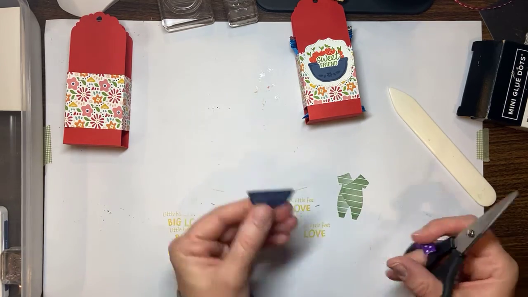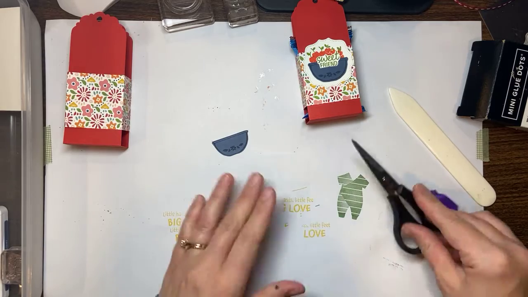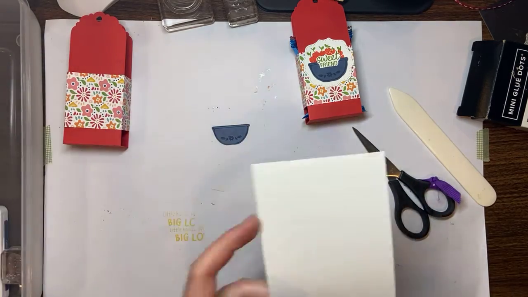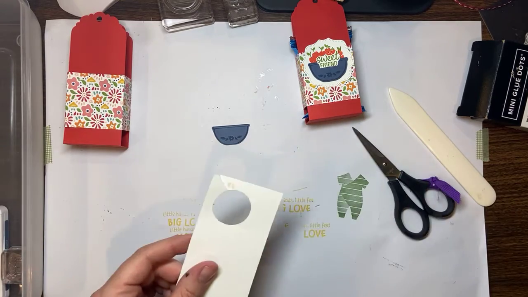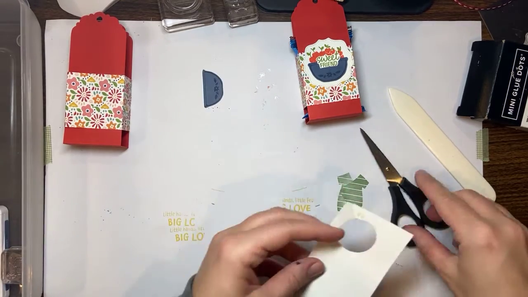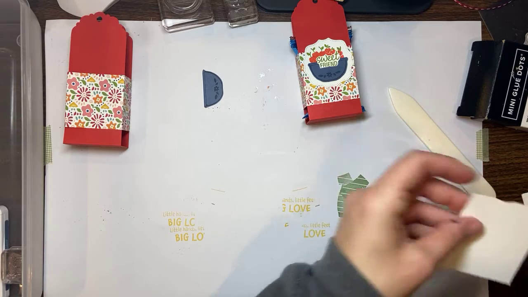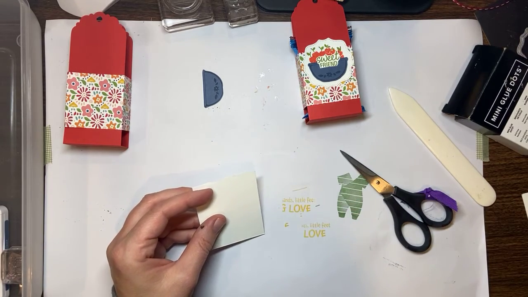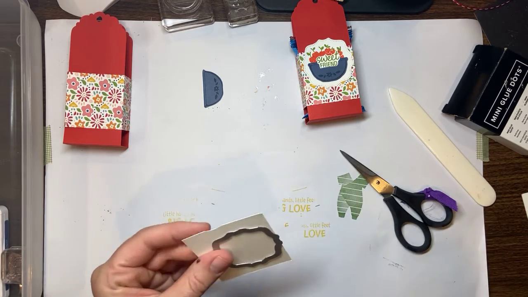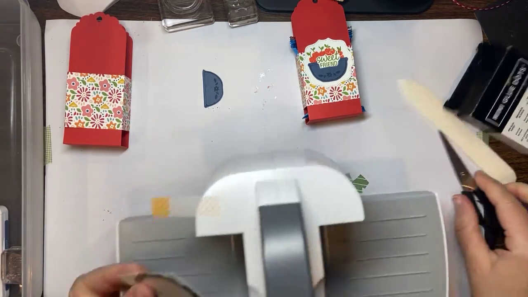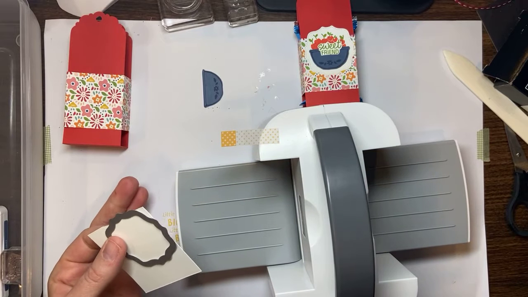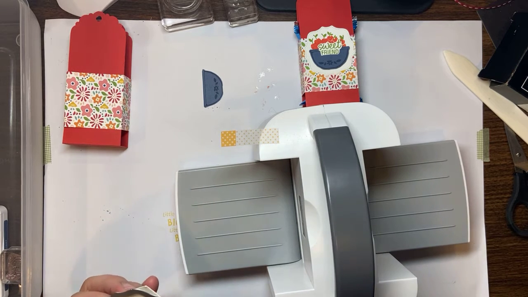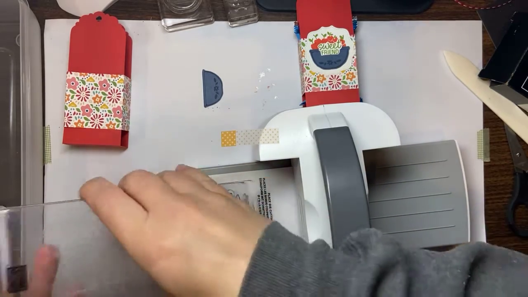Okay, there's my bowl. And then I need to take some white cardstock and bring it back in and let's take that part off. I'm going to take my last die. This die comes from the Hippo Happiness, I think is what it's called. Hippo Happiness dies that go with the Hippo stamp set. So I'm going to cut out that.